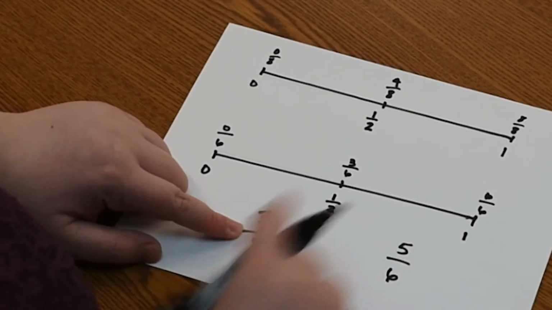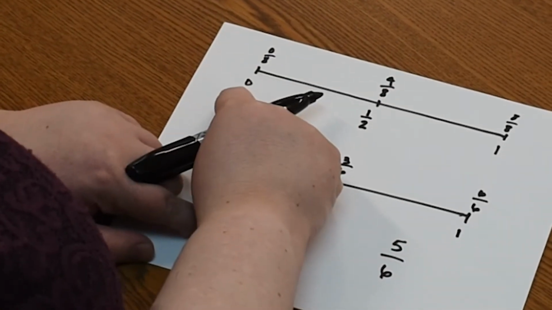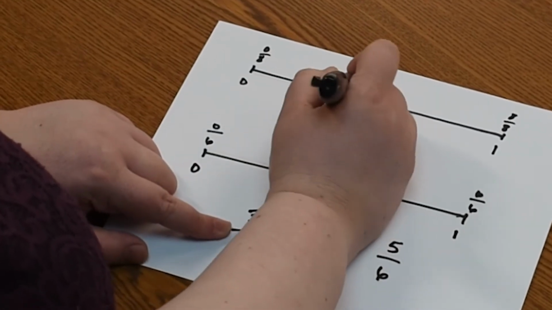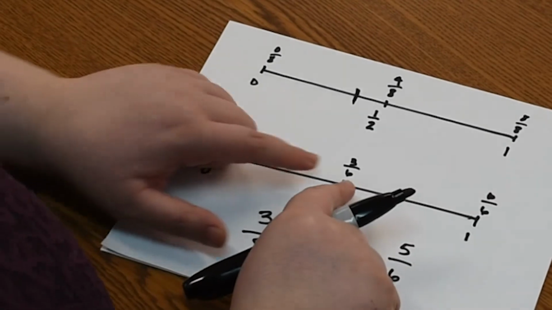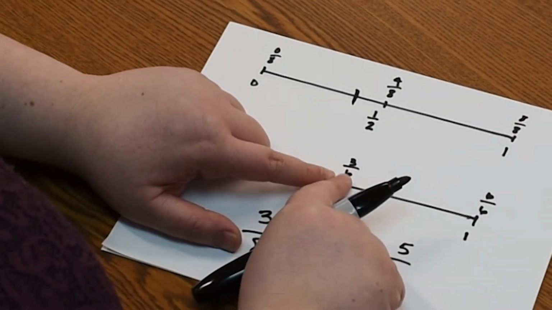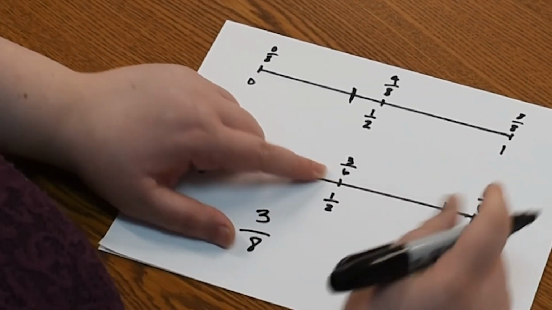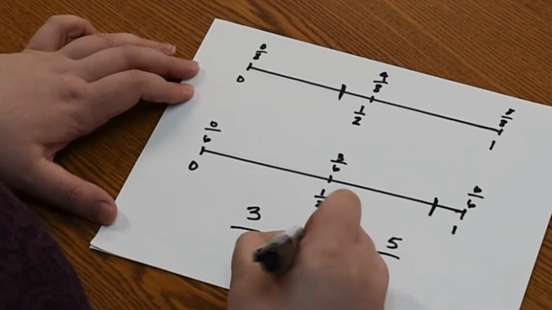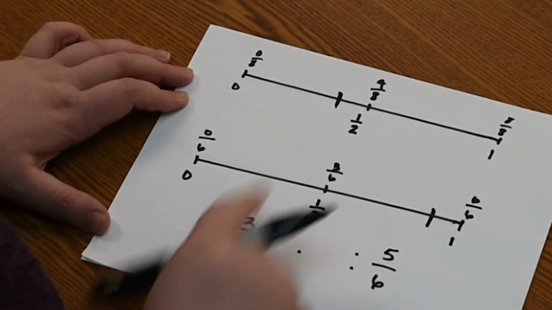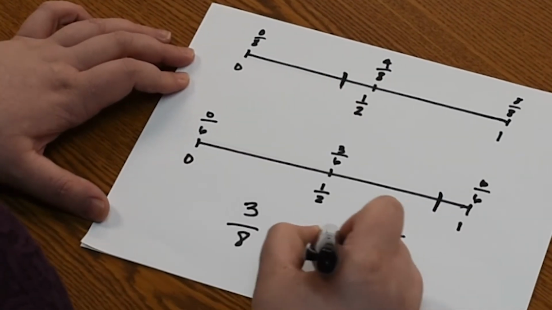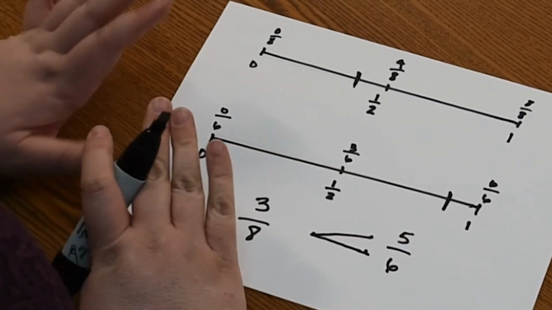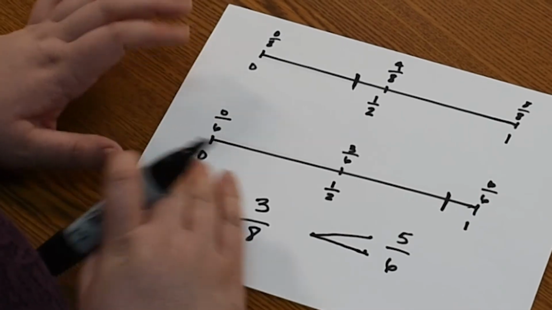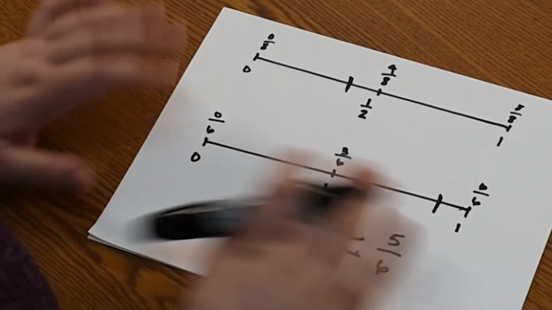And here I can plot my 3/8. So here I have 0 to 4, 3 would be somewhere in here. And then over here I have 5/6, so between 3/6 and 6/6. 5/6 is greater than half versus 3/8 is less than half. So 5/6 is going to be the greater fraction. So this is benchmarking based on 0, half, and 1 on a number line.